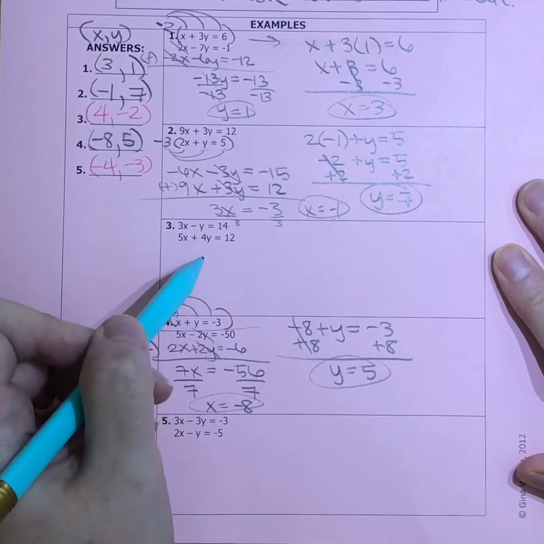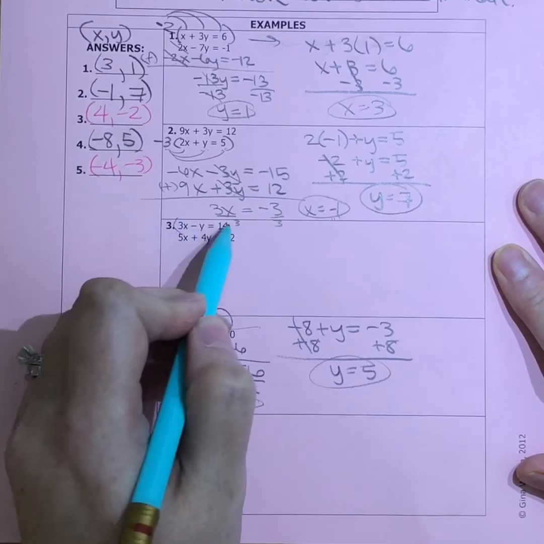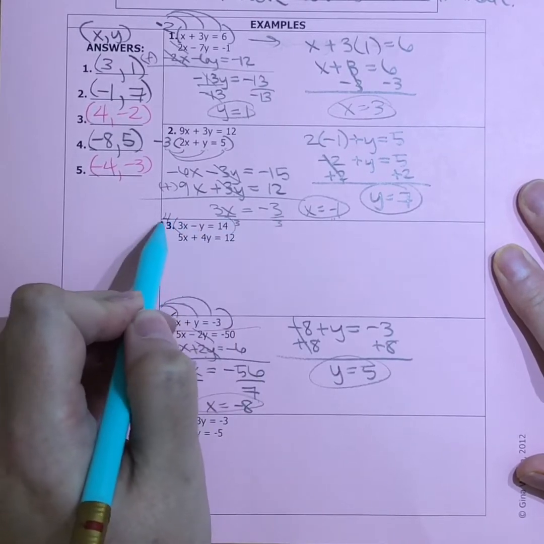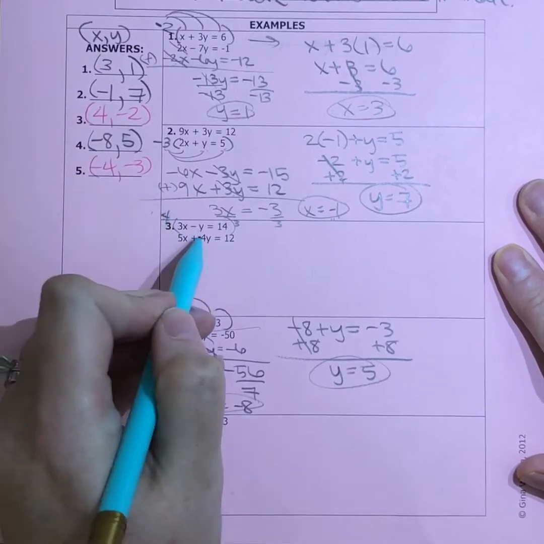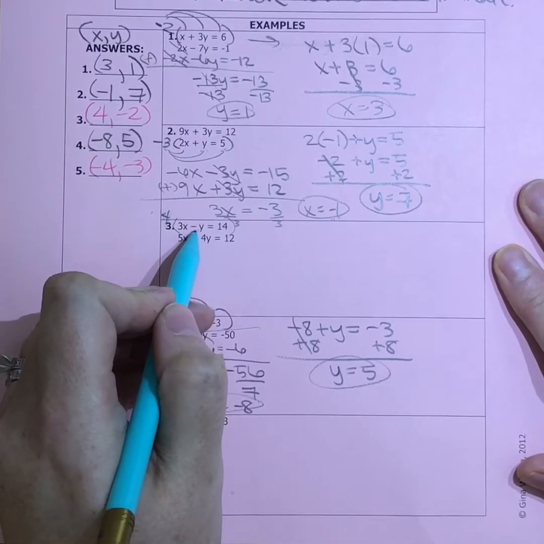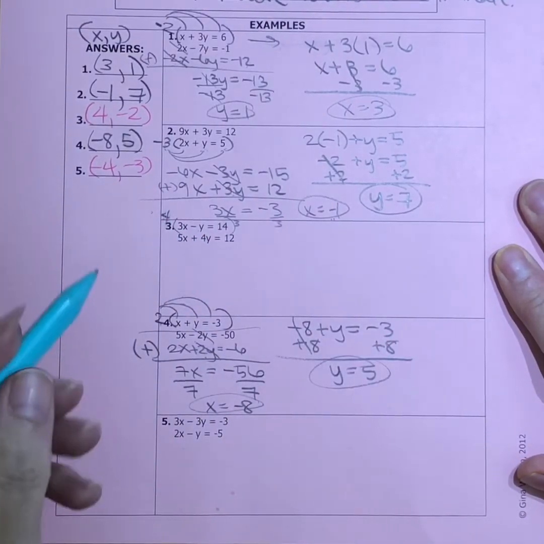Right away, see this negative 1y? And we have a positive 4y. If this was a negative 4y, they would eliminate. Well, that just tells me I need to multiply by positive 4 because I already have the negative. If there's already a negative there, you don't need a negative, unless both of them were negative, but that's a different story. That's another example.